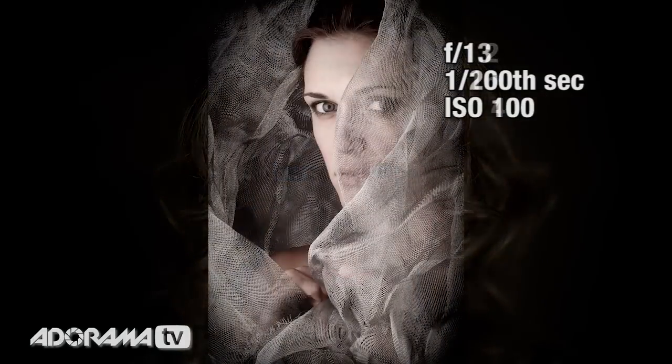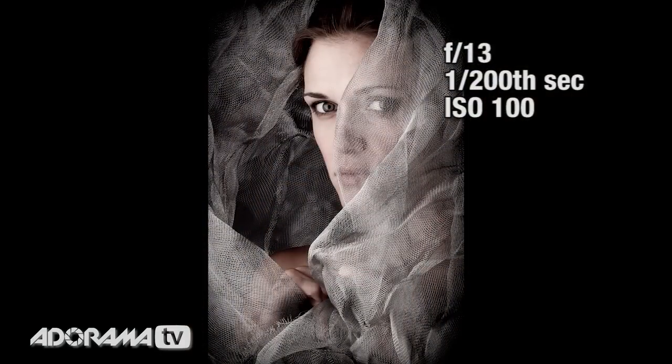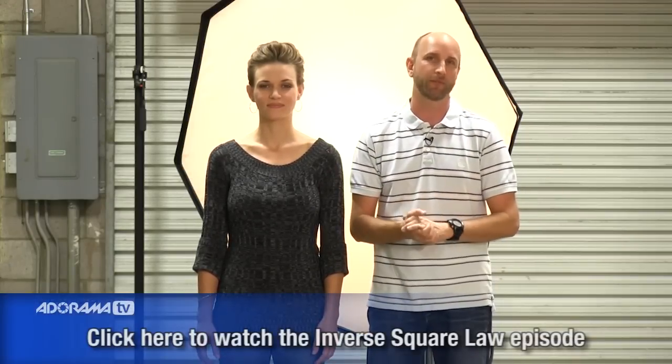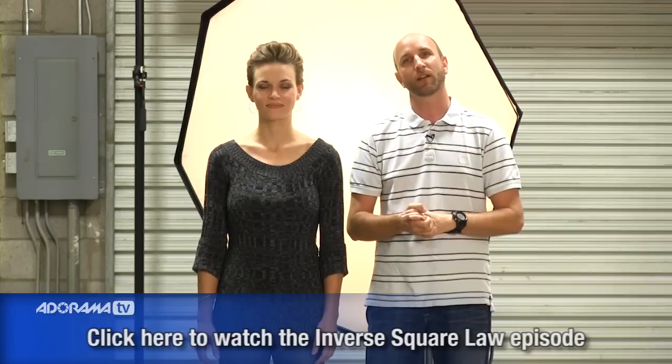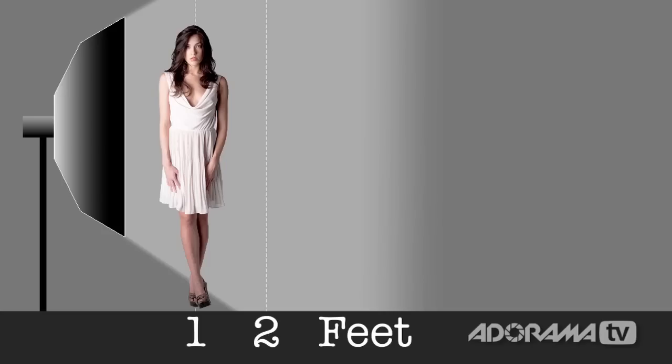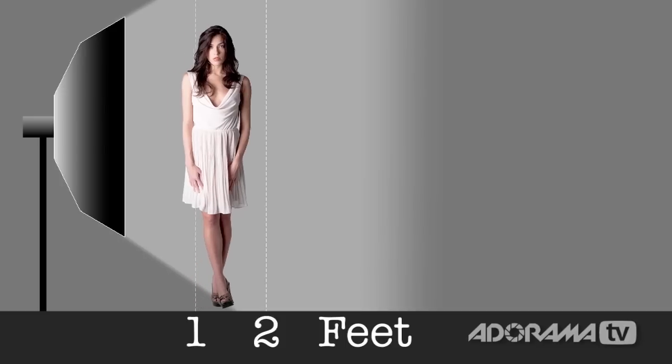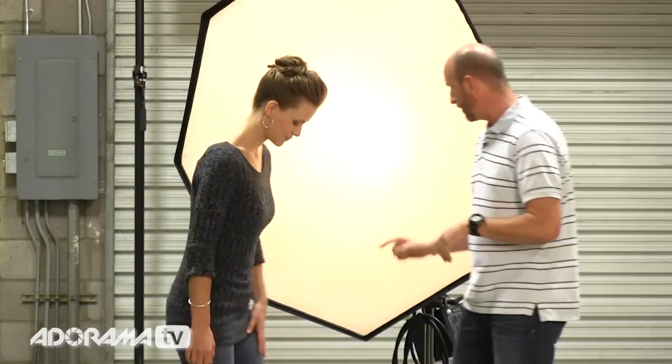Now the key to getting a dark background or a completely black background is the position of our light in relationship to our subject, the distance of those two things. And that's because of something we learned about in episode 59 of Digital Photography 101, and that thing is called the inverse square law. We can't get into all the details of the inverse square law, but you can go back and look at that episode. I want to sort of summarize it for you here. So Alexis, if you can get on your mark right there.